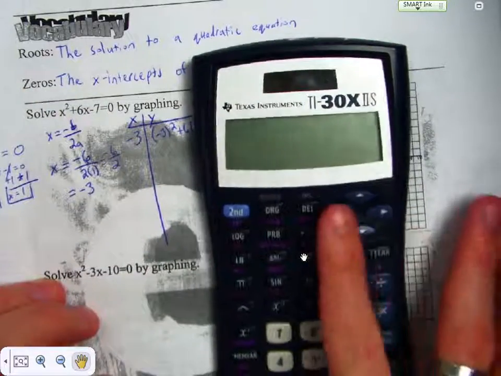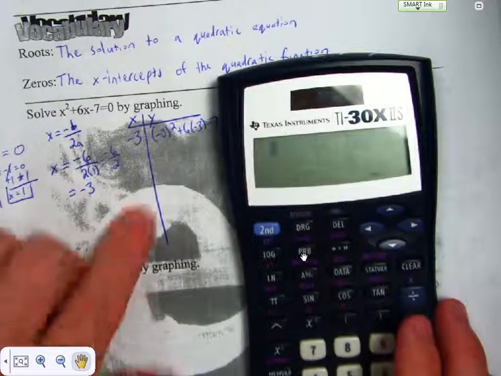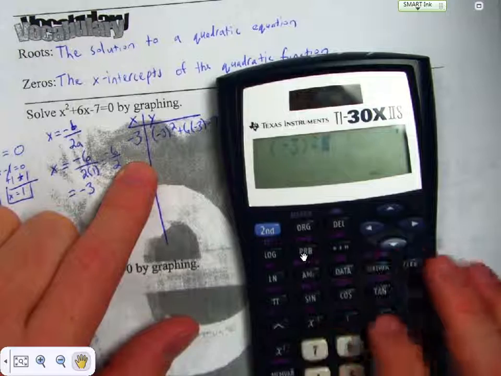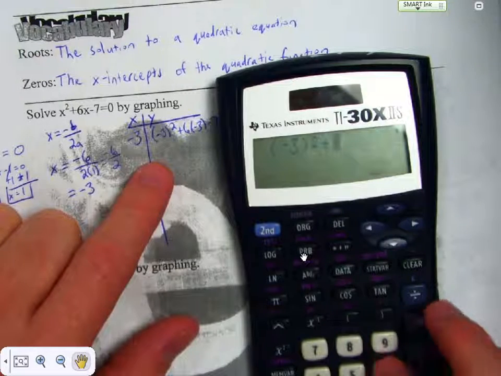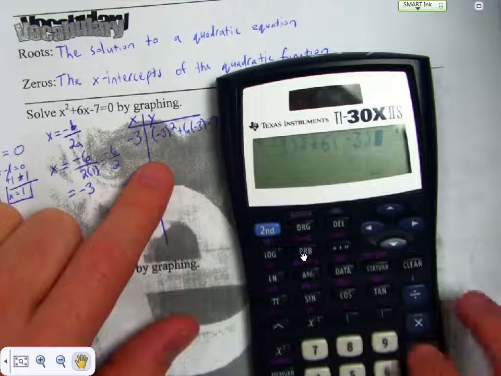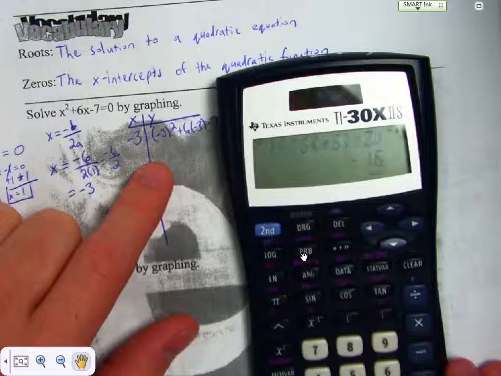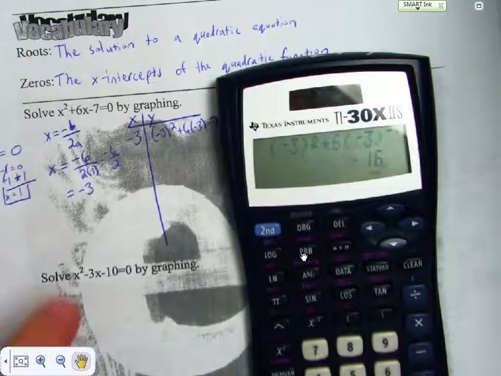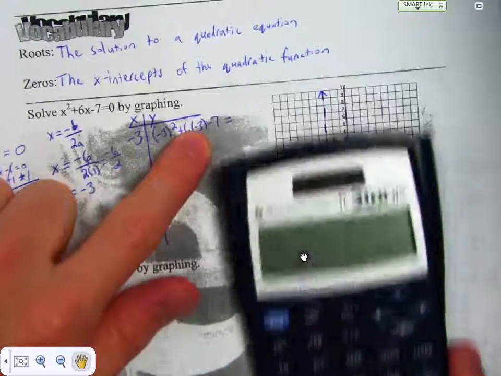Well, let's go to our calculator and actually plug it in. -3 squared plus 6 times -3 minus 7. Uh-oh. I get a number that goes off my graph a little bit. -16. It's not way off my graph, so I'm not going to go by 2's here or anything like that. I think I'm just going to leave it, but I'm not going to actually plot that point.